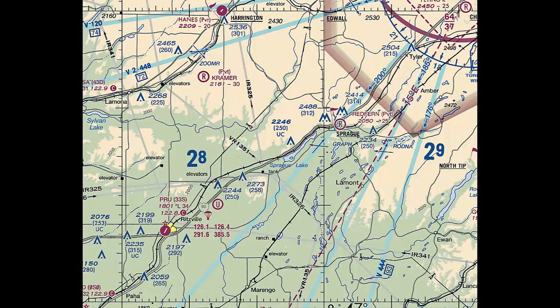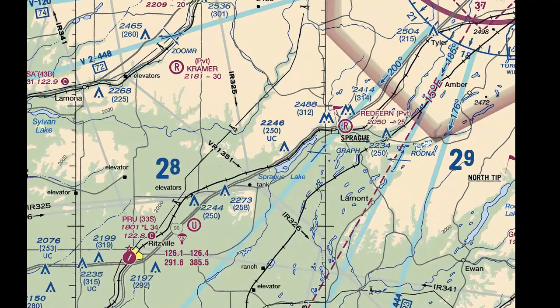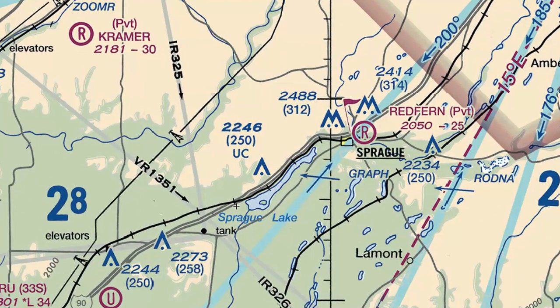Dot size and the font size for natural features or terrain is well specified. Let's look at the font size for obstacles, so for man-made features that are more than 200 feet tall. We can see kind of a mismatch. Here's an obstacle height that MSL is 2,246, and we can see that's in a very, very heavy font. Here's one just adjacent that is 2,488 that's in a lighter font.